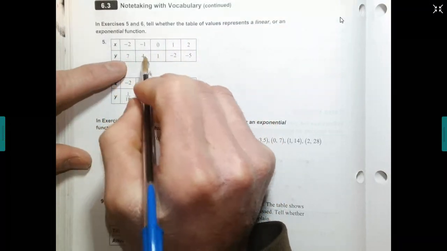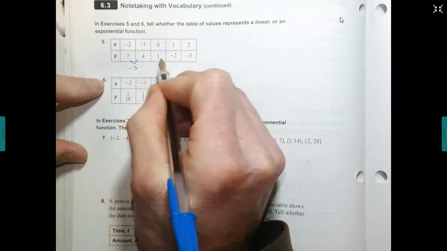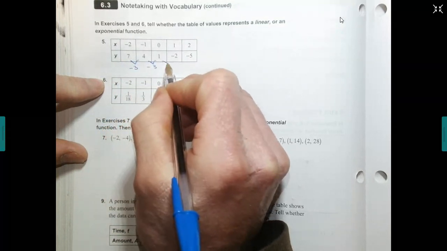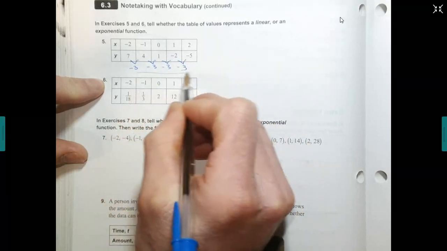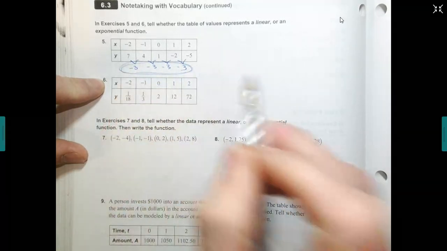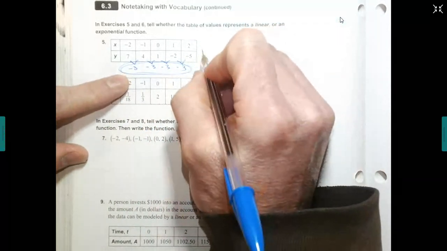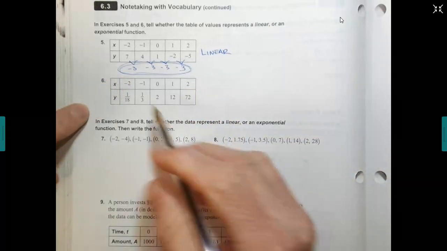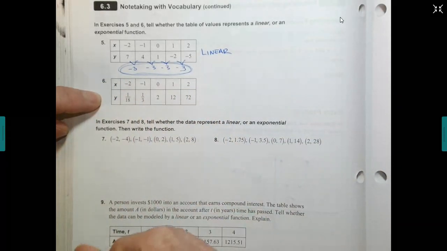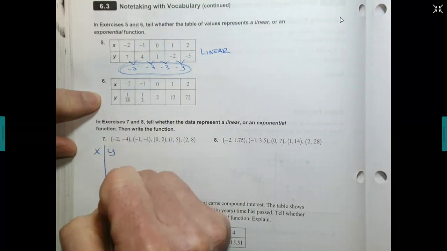How do I get from 7 to 4? Well, I subtract 3. 4 to 1, I subtract 3, subtract 3, subtract 3. So what does that tell us when we have addition or subtraction constant change? We have a constant change, which means it's linear. I'm going to go ahead and do this one, and then you'll do 7 and 8, and I like to make tables for these.